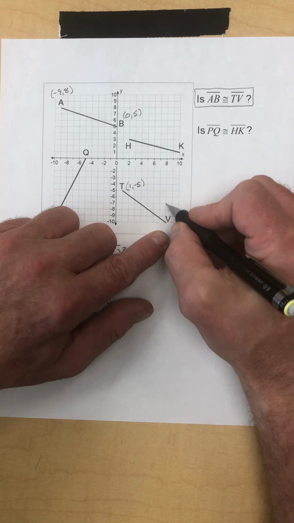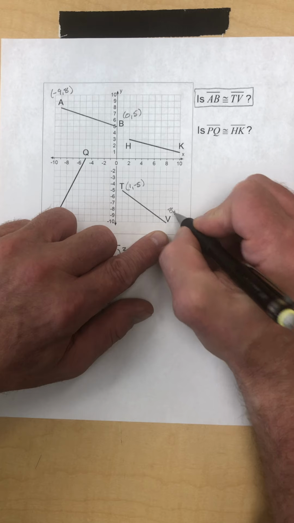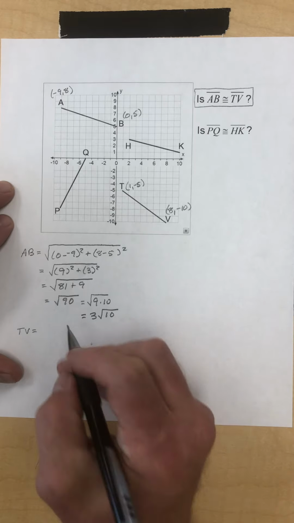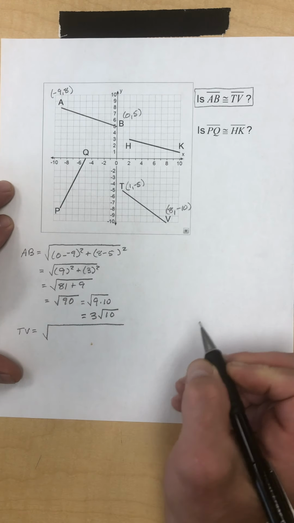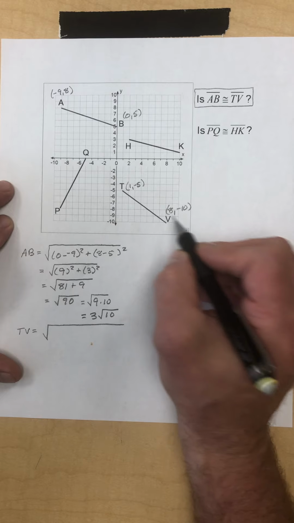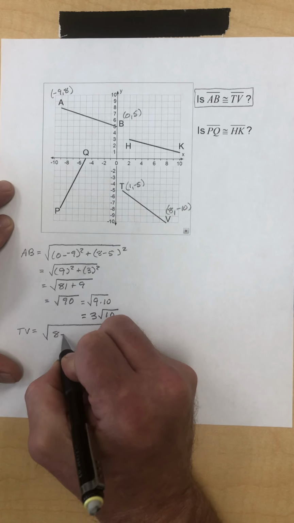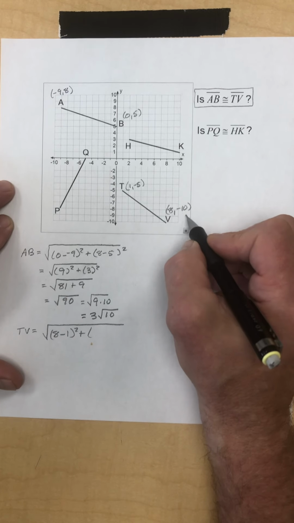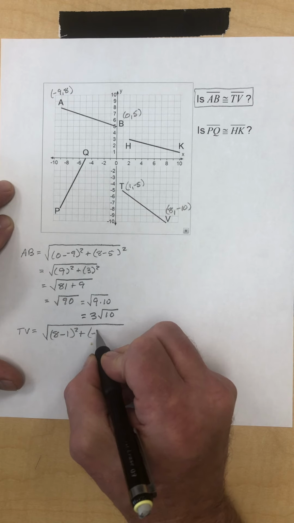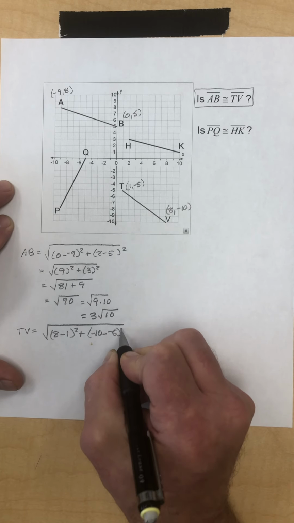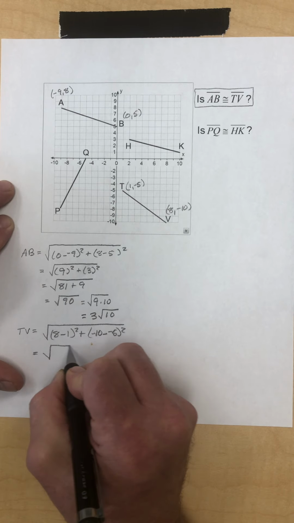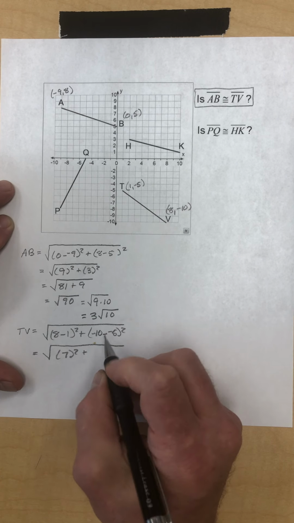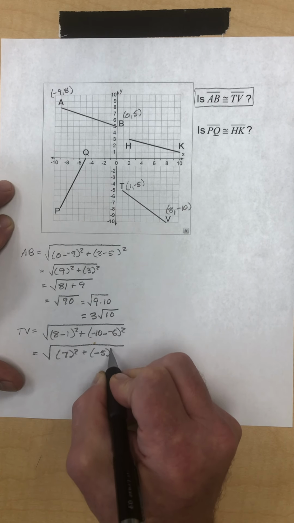Okay, and V, it looks like I have coordinates 8 and -10. Okay, so we apply the distance formula, square root of delta x, so I have to subtract the x coordinates, so I go 8 minus 1 and square that, plus subtract the y coordinates, so I go -10 minus a -5 and square that. So let's see, this would be 7 squared plus -5 squared.